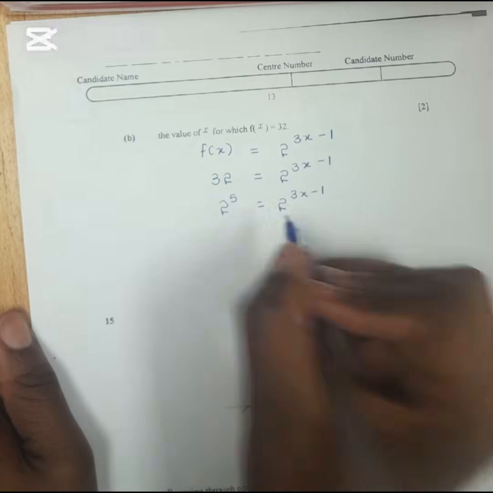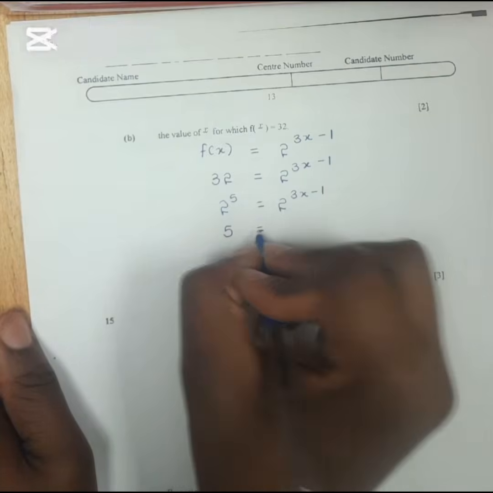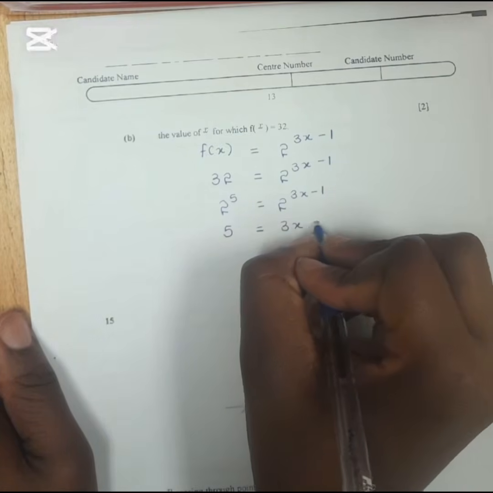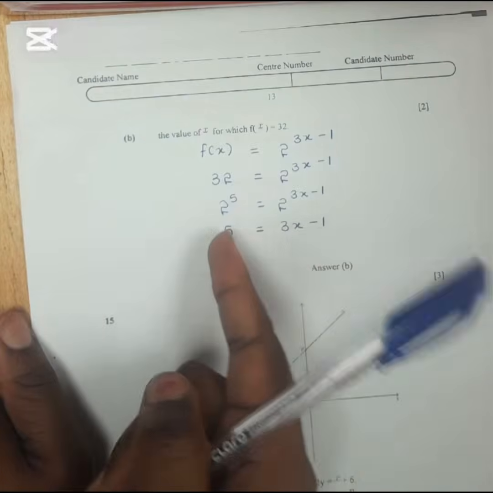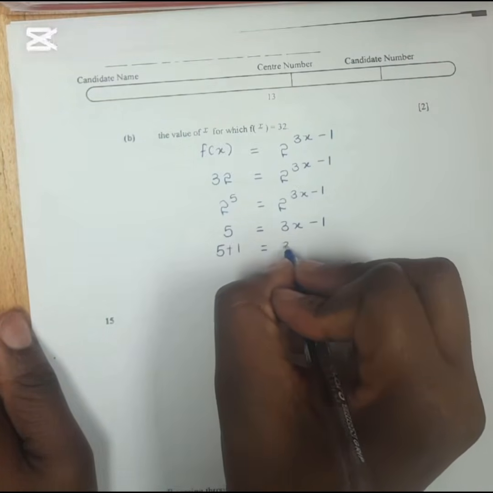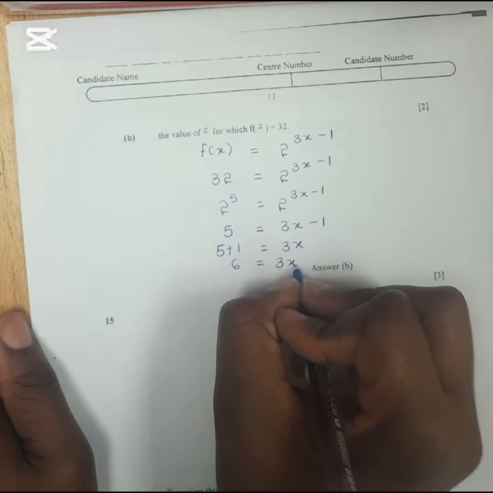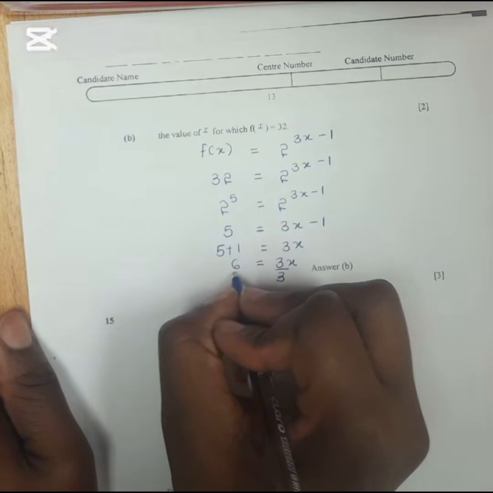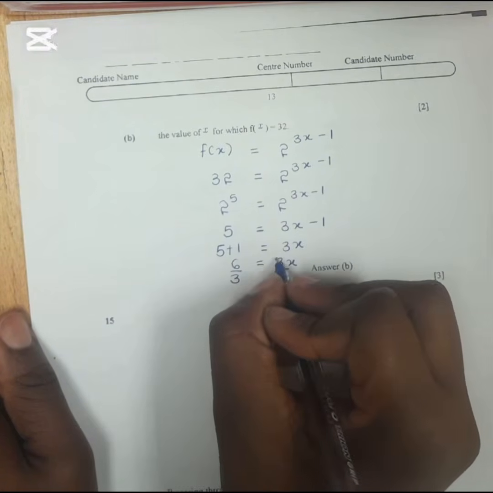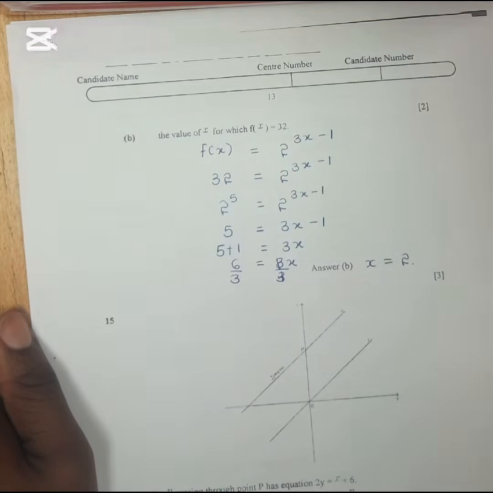Now that our bases are now the same, we equate the powers. We say 5 is equal to 3x minus 1. We shift minus 1 to be on the other side. It is going to be added, so that we are now having 6 is equal to 3x. We then divide both sides by 3 in order to get our x is equal to 2. So that was all about the function question that was in November 2024.